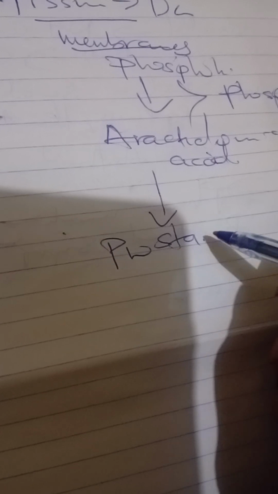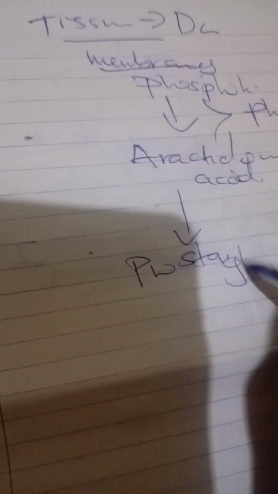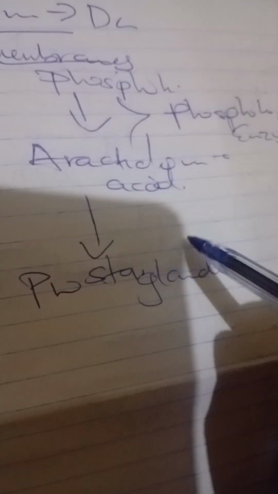So normally arachidonic acid is converted into what we call prostaglandins by an enzyme called COX enzyme.